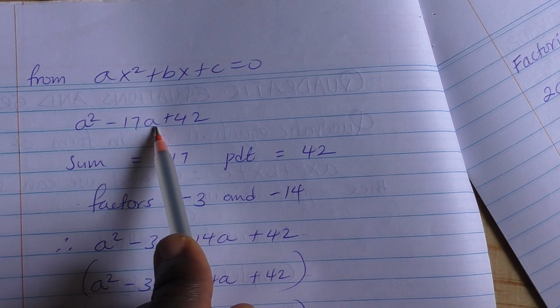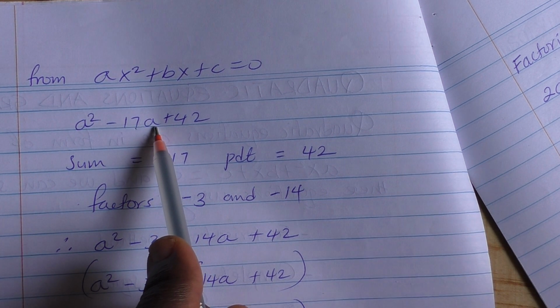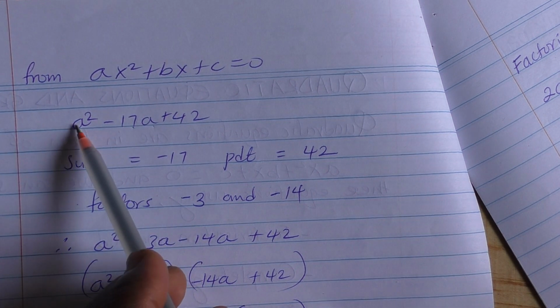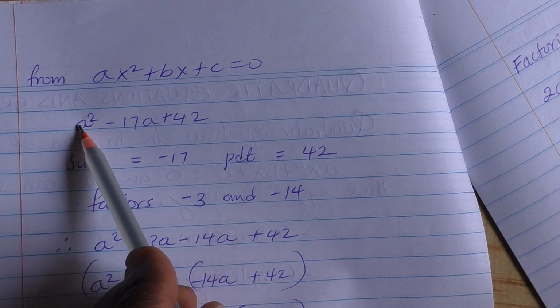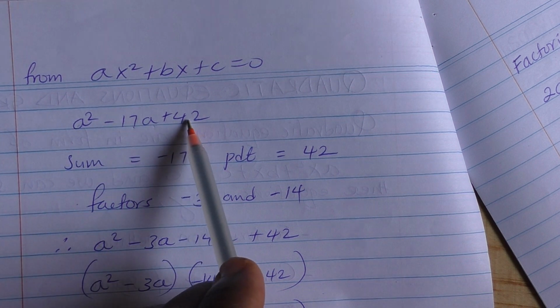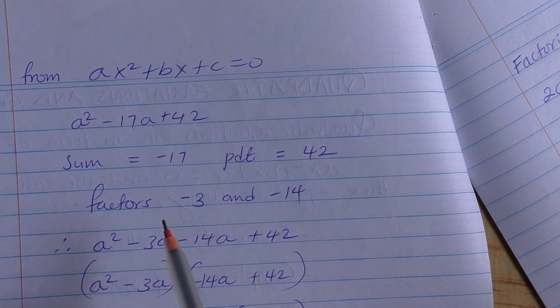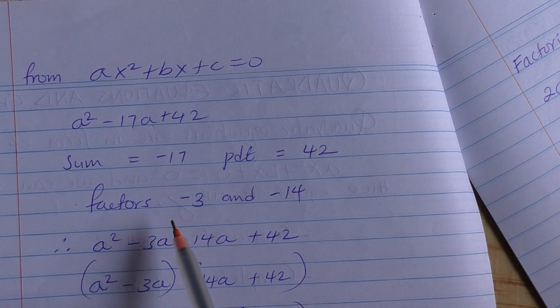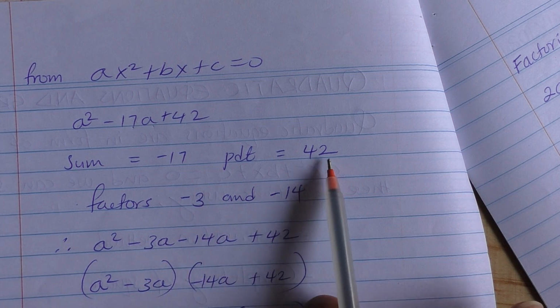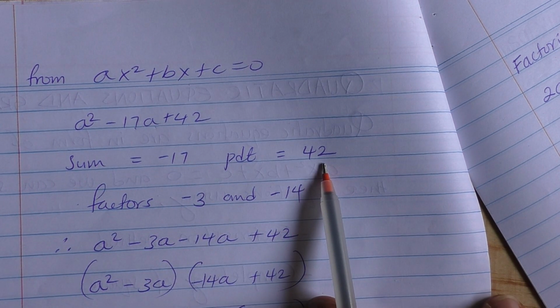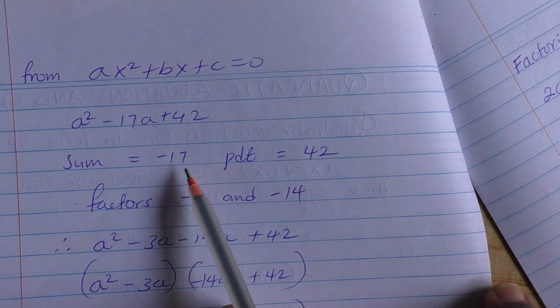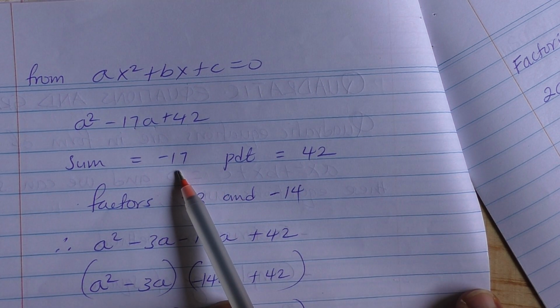coefficient of a, and the product will be the coefficient of a squared, which is 1, times the constant 42. So the product is 42. Now we look for the factors of the product 42, which are added to get negative 17.